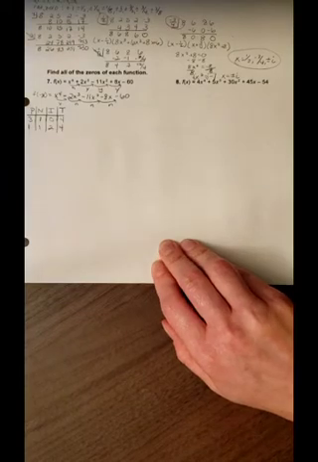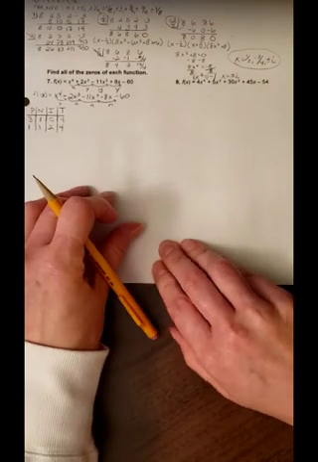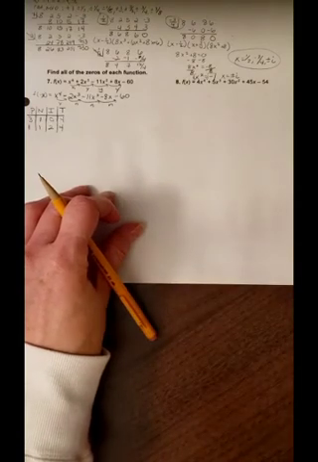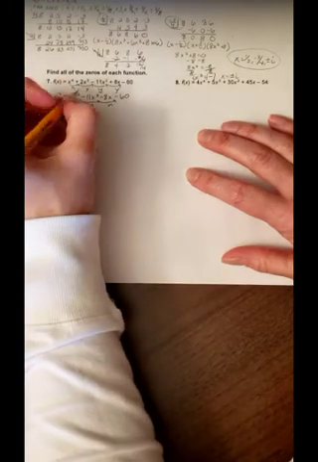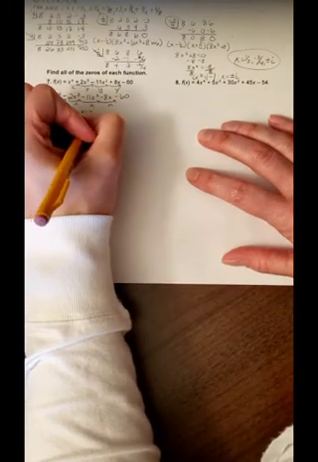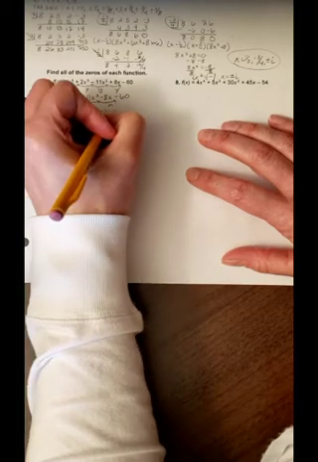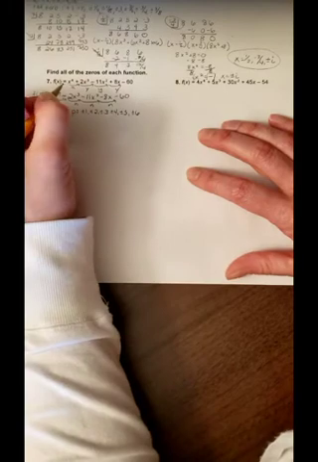Well, good news, factors of 1 we can do. Those are easy, right? All right, let's see our factors of 60. Plus or minus 1, 2, 3, 4, 5, 6.